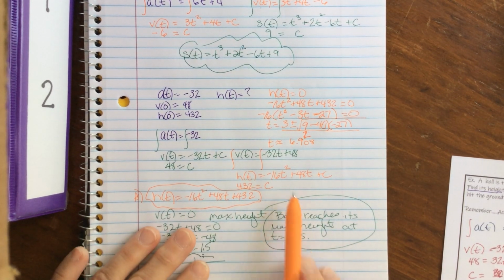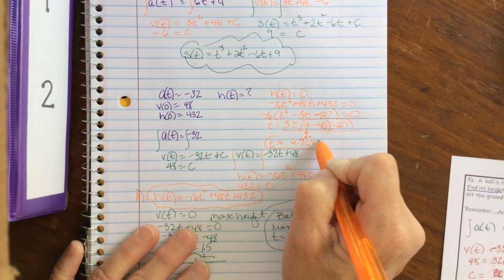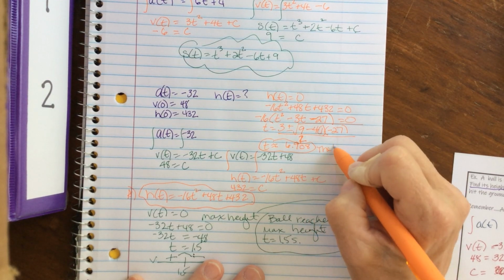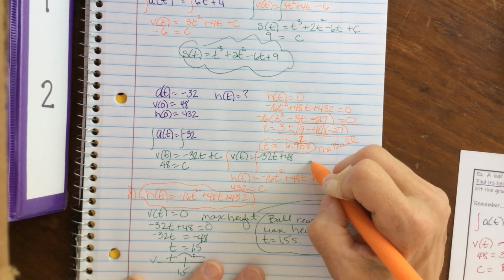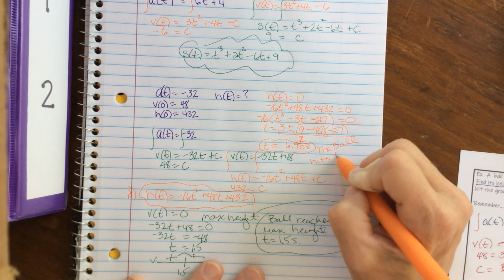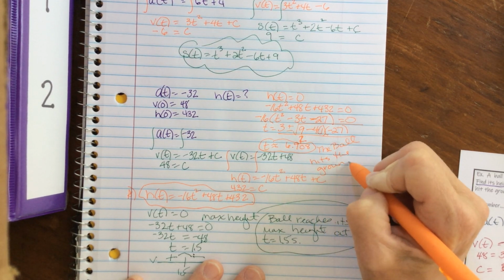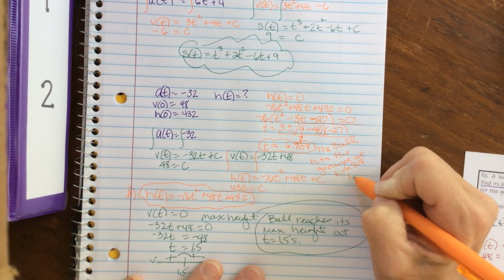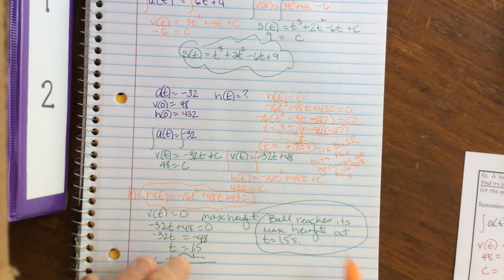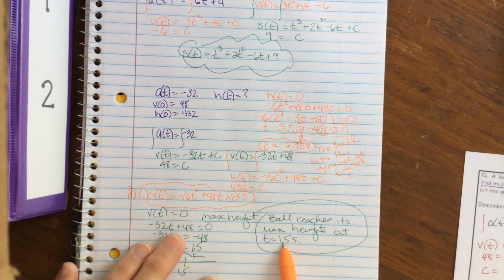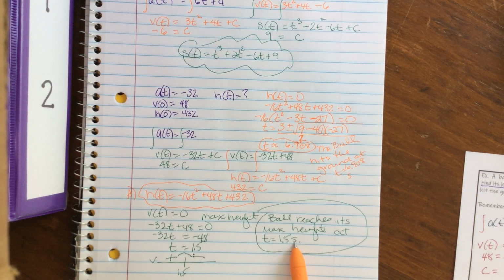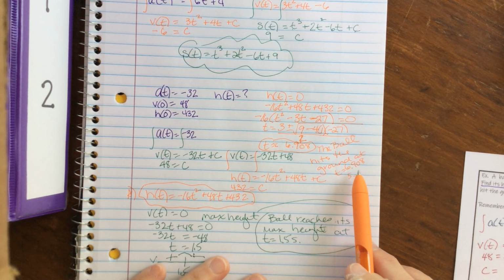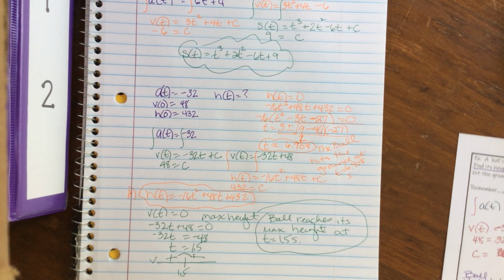So what this tells us here is the ball hits the ground at t equals 6.908 seconds. So the ball reaches its maximum height at 1.5 seconds, and it hits the ground at 6.908 seconds.